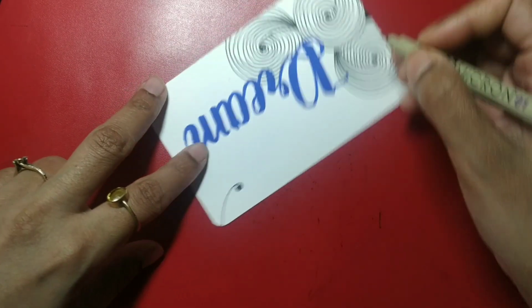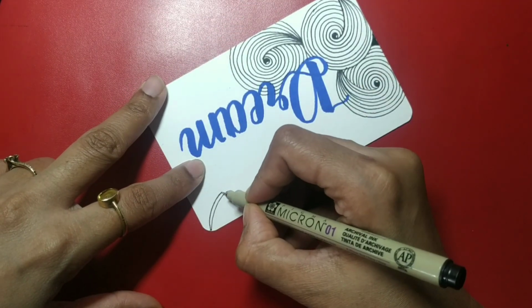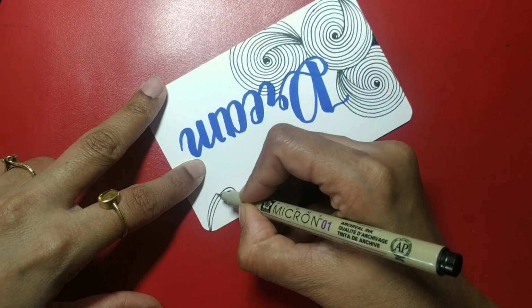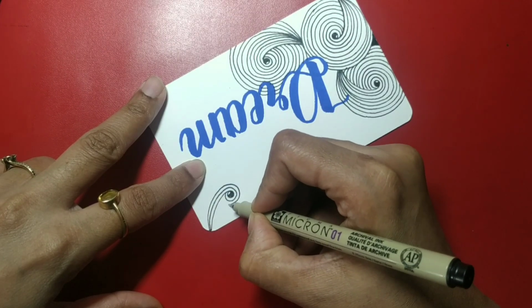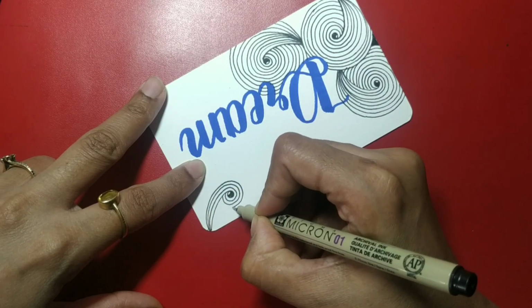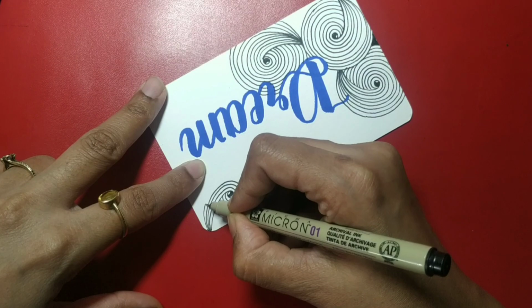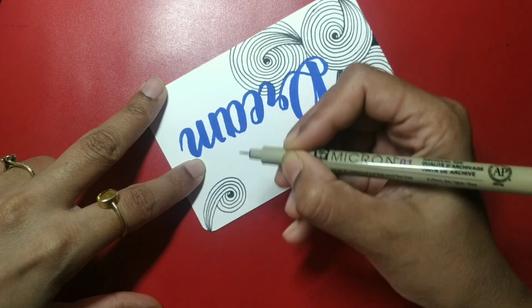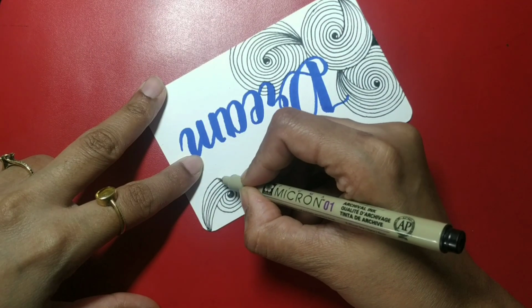So I'm going to do that slowly. Take your time. And the in-between spaces, I'll add Bronx cheers flowers.